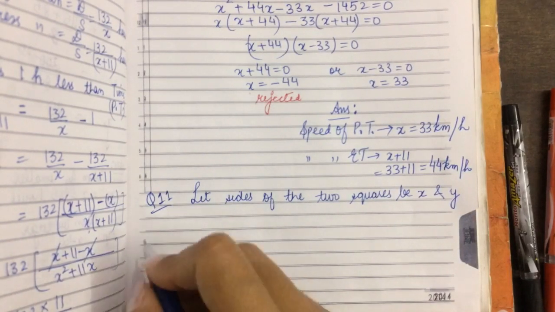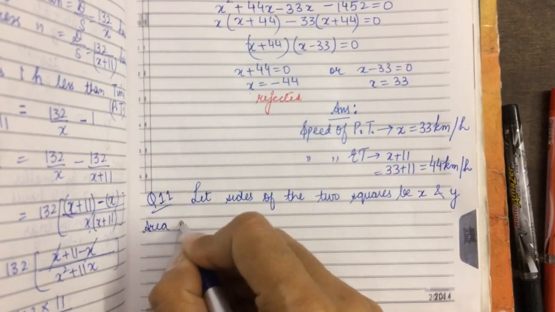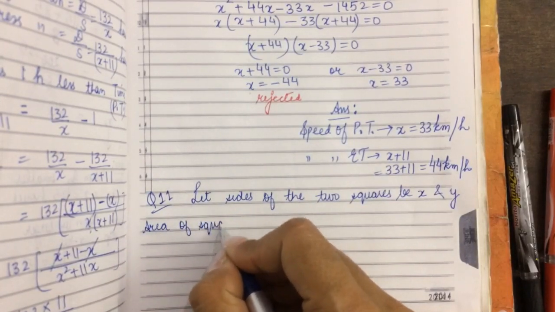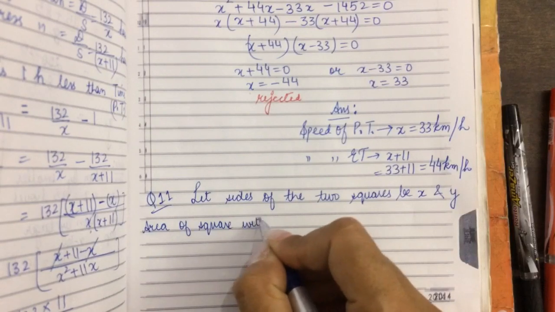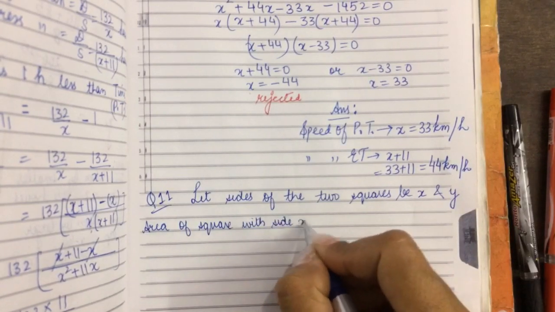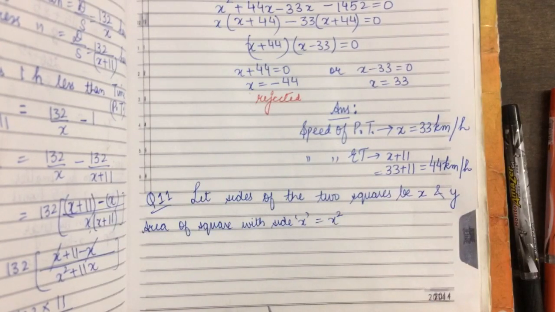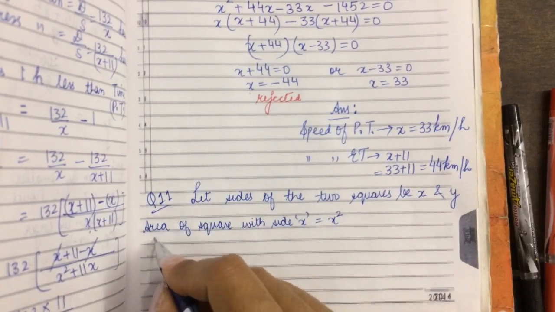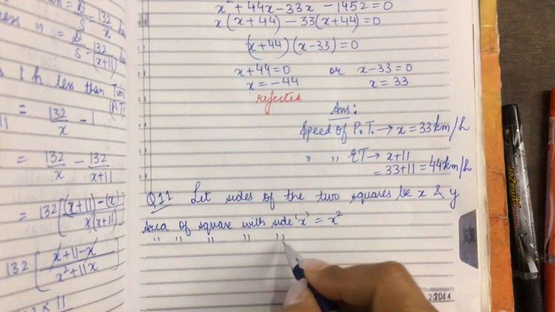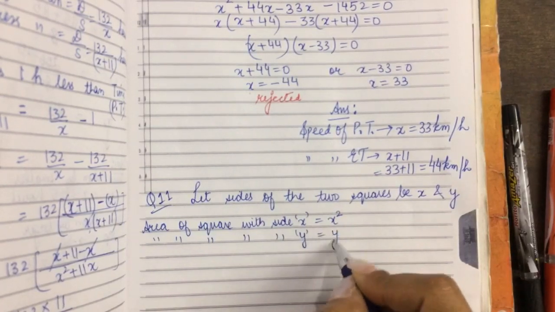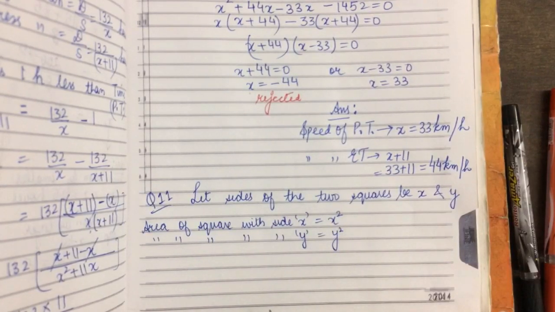So let's find out their areas. Area of square with side x will be x square, because the area of a square is side square. Area of square with side y will be y square. I also need the perimeters.